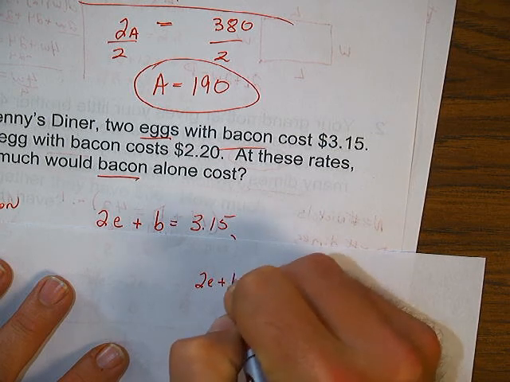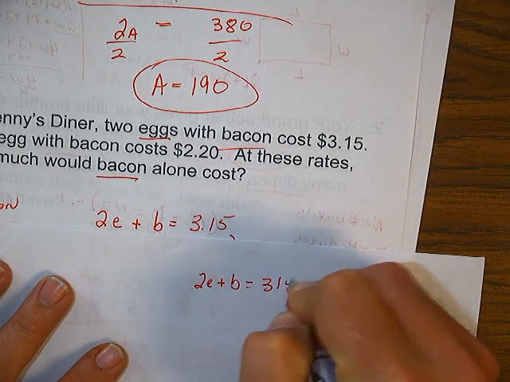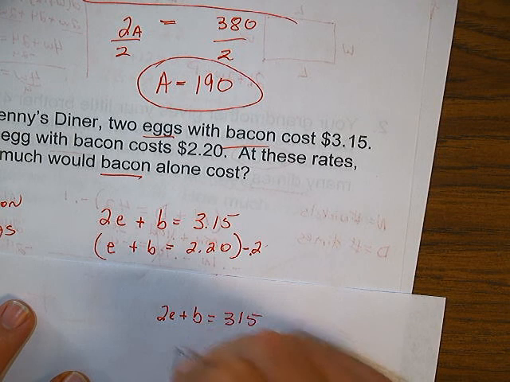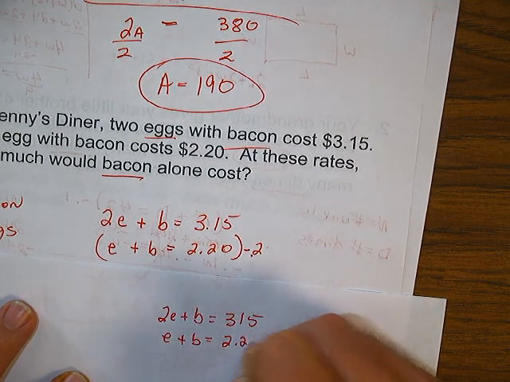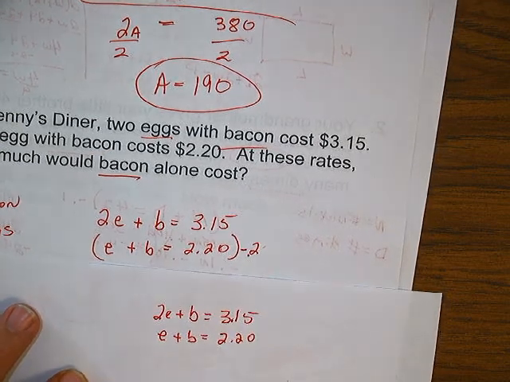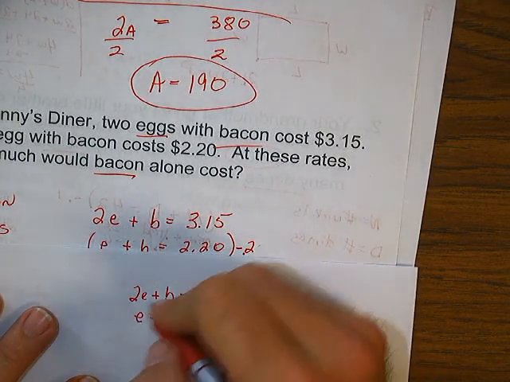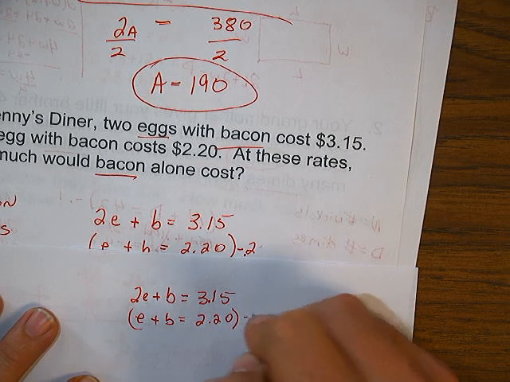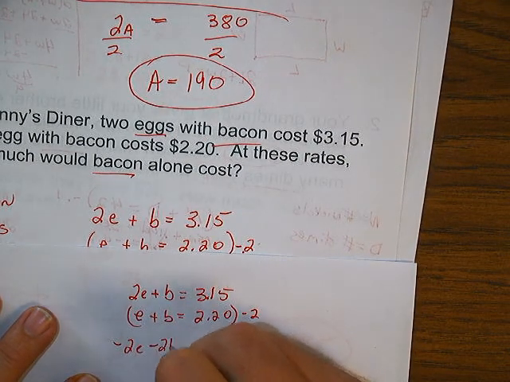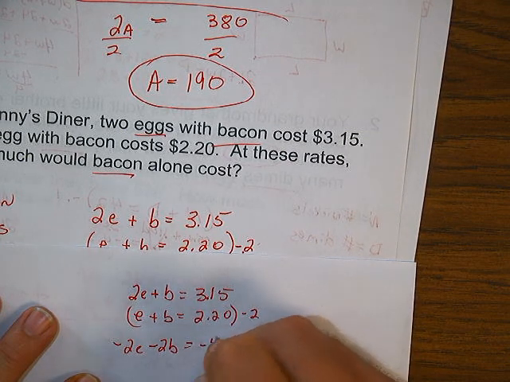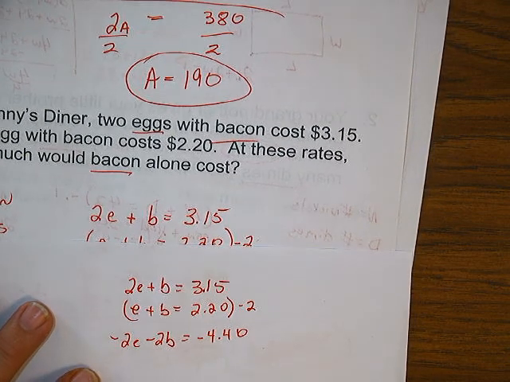2E plus B equals 315. Then E plus B equals 220. Okay, now eliminate the eggs. I'm going to multiply this whole thing by negative 2. Negative 2E minus 2B equals negative 440. Good there.